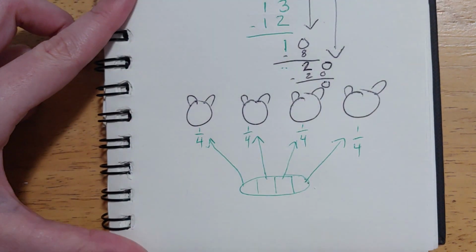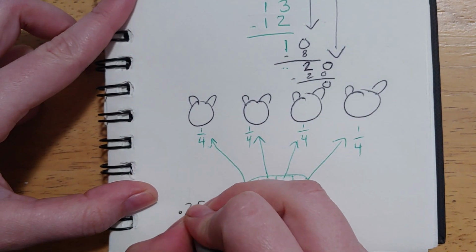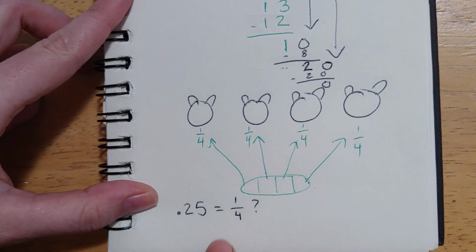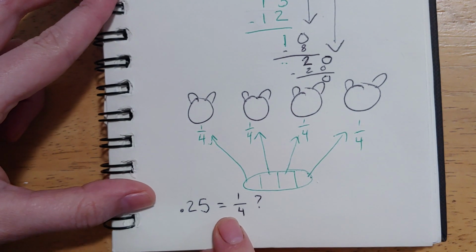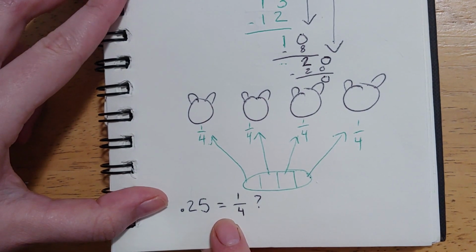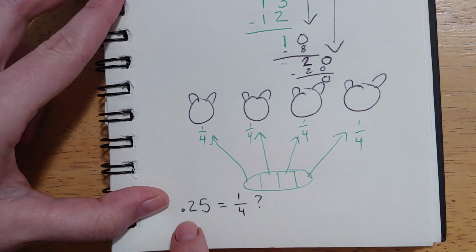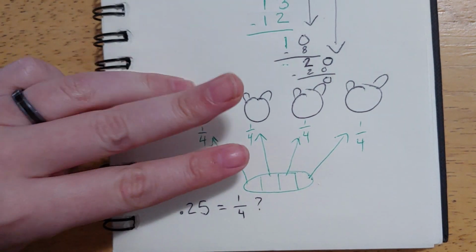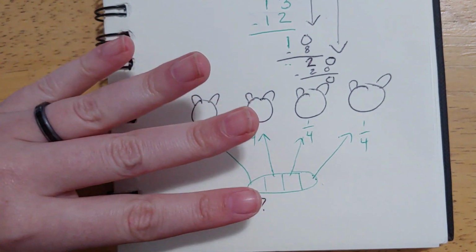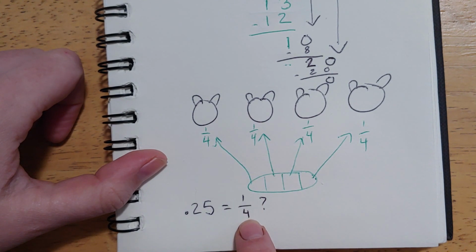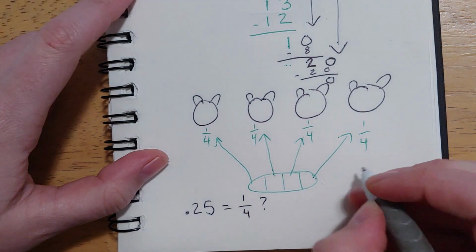Well, let's check. Is it making sense? Is 25 hundredths the same thing as 1/4? Hopefully you've practiced this work and know that it is. But if you didn't, let's think about it. If it was equal to 1/4, then if I added 25 hundredths up 4 times, 1/4, another fourth, another fourth, another fourth, then it would be 4 fourths, and it would equal exactly 1, because we know that 4 fourths is the same as a whole. So let's just do that test to see.